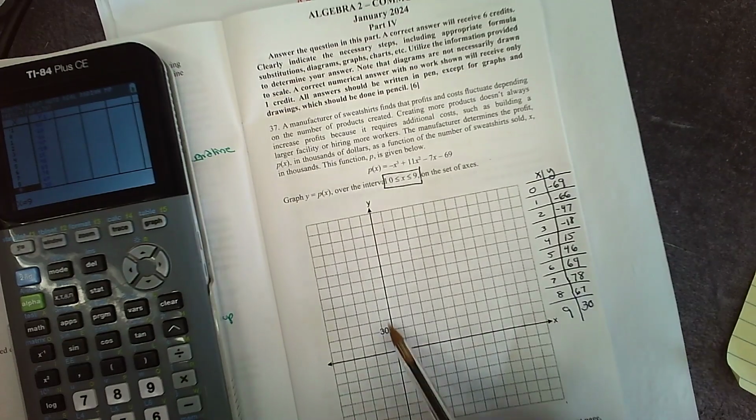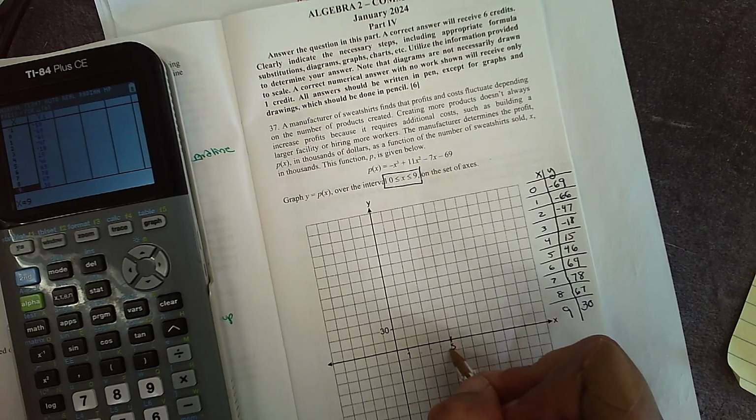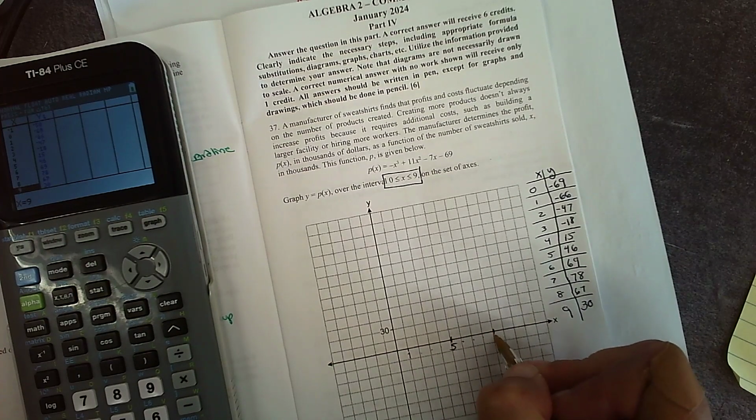So I'm just copying down my table here. And then look how they scaled it. So 1, 2, 3, 4.